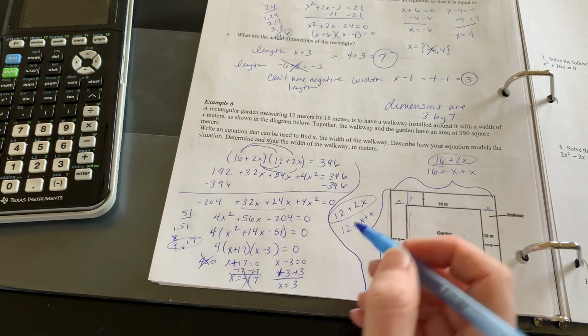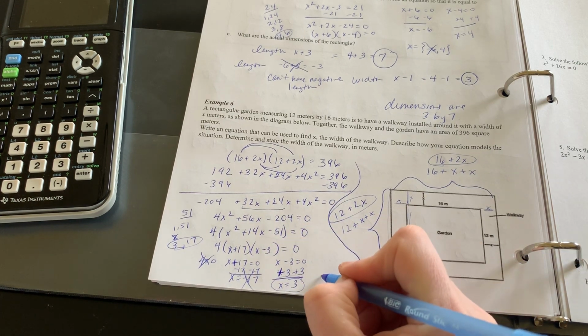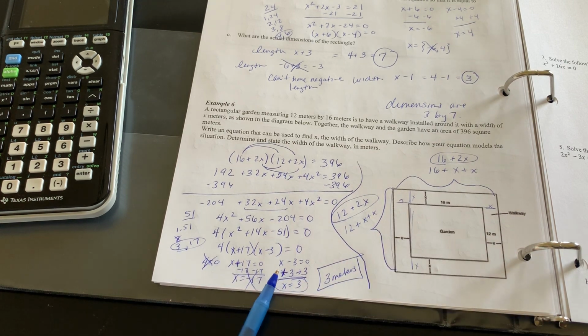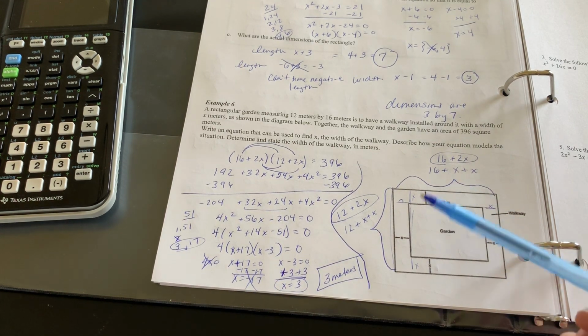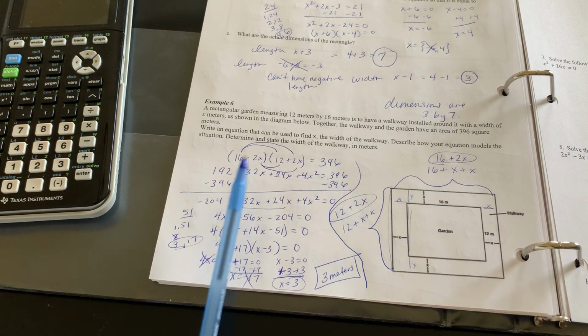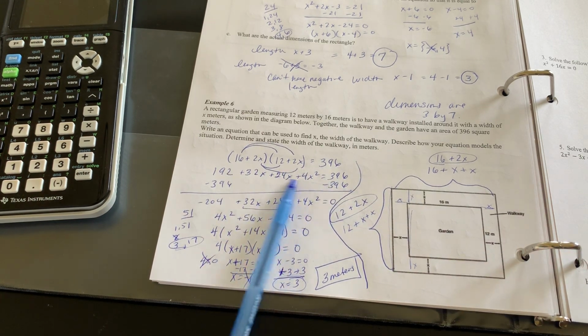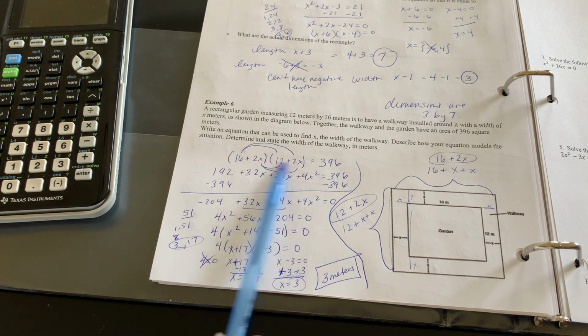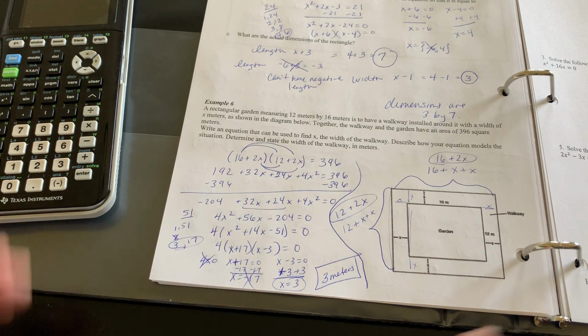So the width of the walkway must be 3. Again, a little bit more of a challenging question because we had to set up the area, set it equal to 0, and we actually had to distribute before we could bring this 396 over, because otherwise you can't just put it in with these without distributing first.